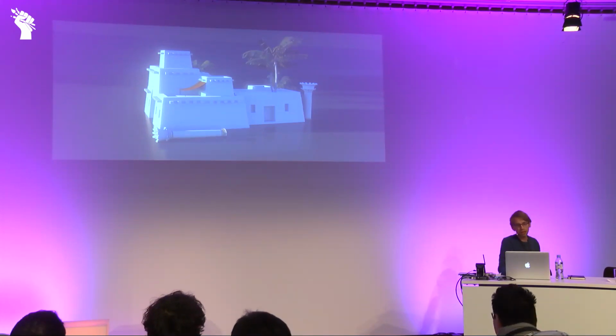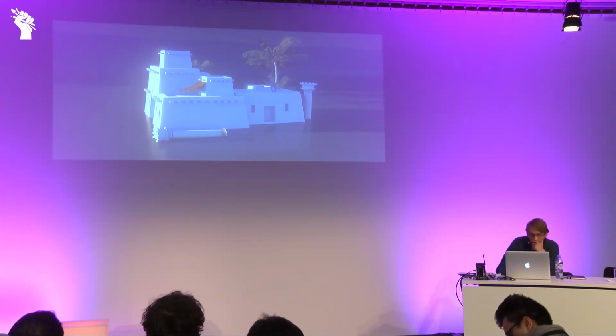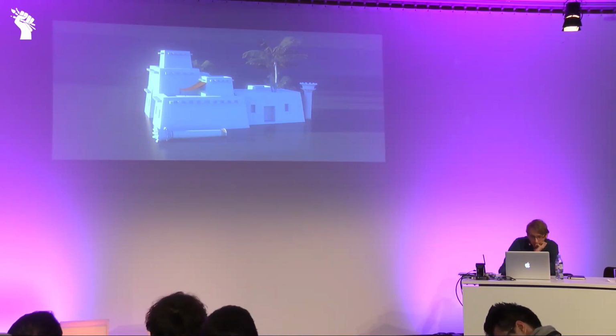So for example, I made this Egyptian city for the board game. And I started out with doing some regular buildings. And then I had some trees as well from Cinema 4D.